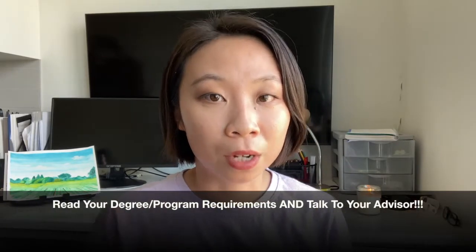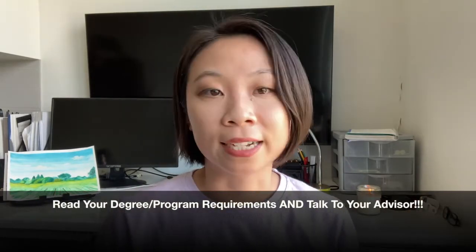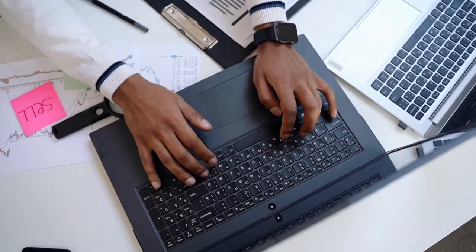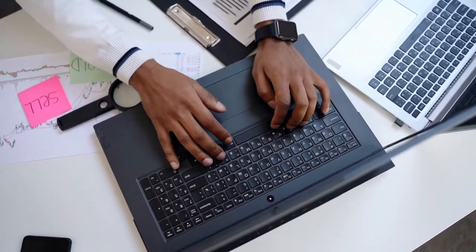My first advice in terms of class registration is to read your program requirements. Talk to your academic advisor. Make sure that you plan out which classes, or you have a pretty good idea of what classes you're going to take in each semester. You don't have to plan out your senior year when you're a freshman, but again, you kind of have an idea of how many credit hours you're spreading out through your 4 years or 2 years degree.